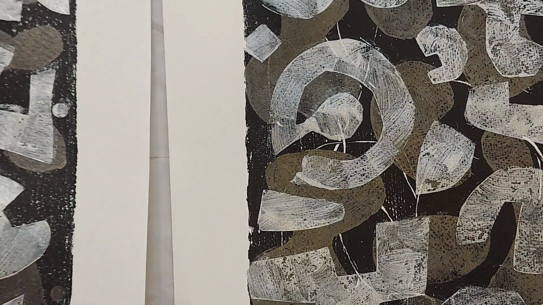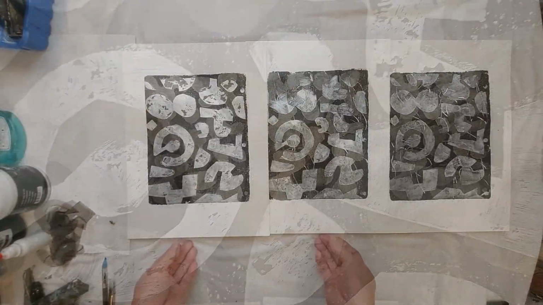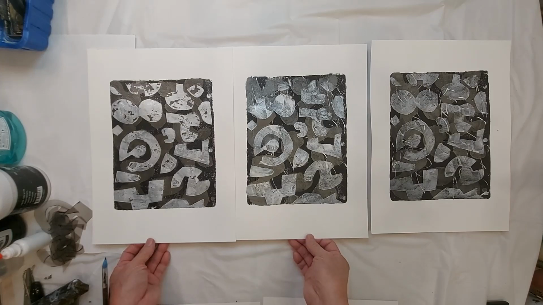And then here's the last one, which is different from the other two. The last layer has more of a three-dimensional effect because it's applied much heavier. Nevertheless, it's interesting. It's like corroded metal or peeling paint. So there you have it.